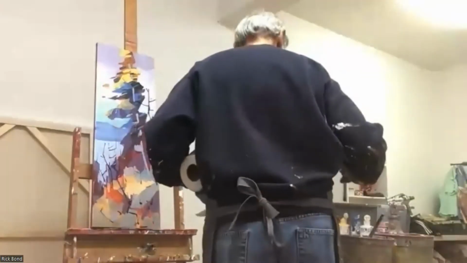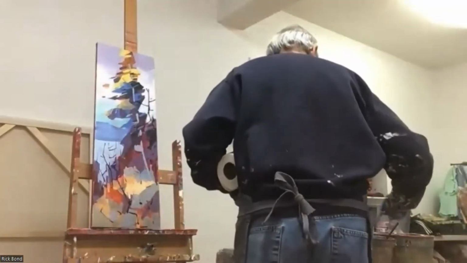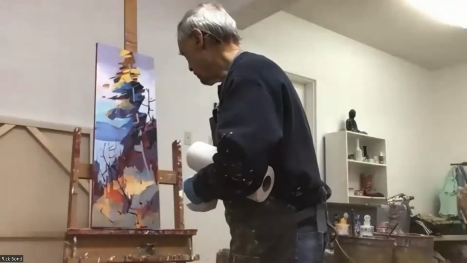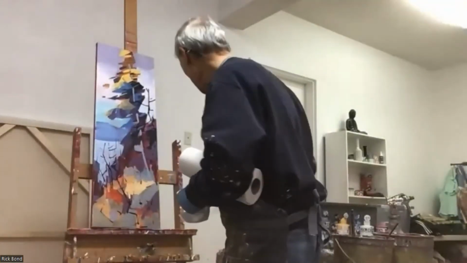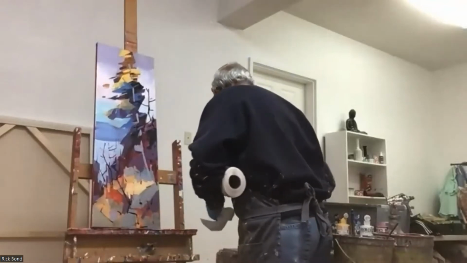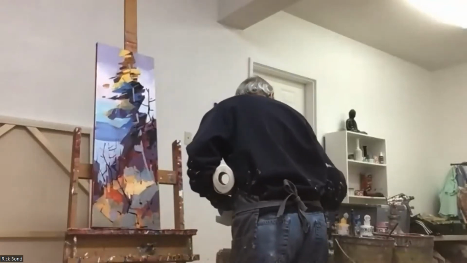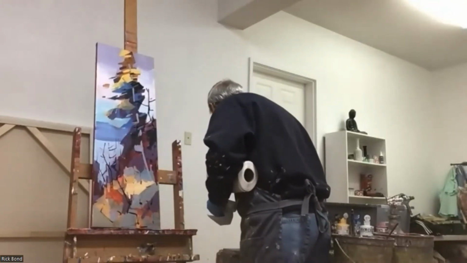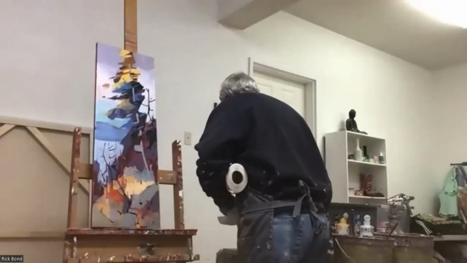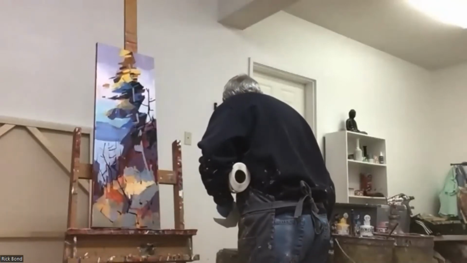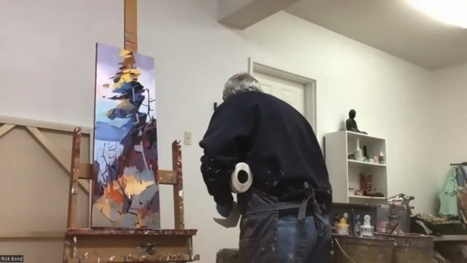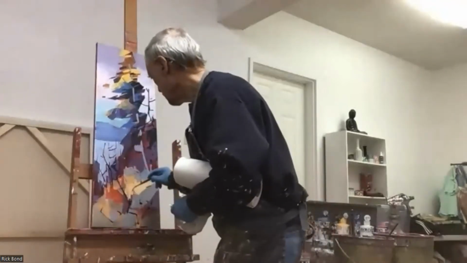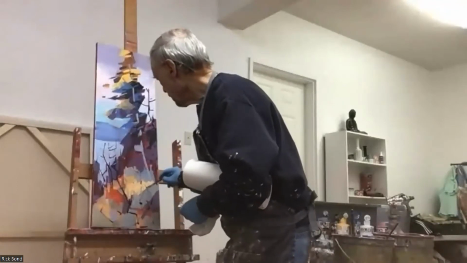I think I still want to put in a little bit more line work. So I'm going to take a little bit of that raw sienna, and I'm just going to put a little bit of line work in here.